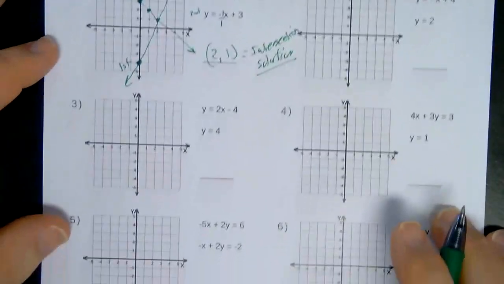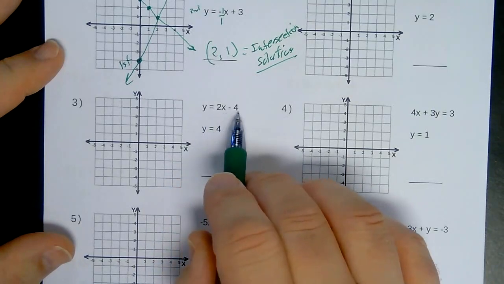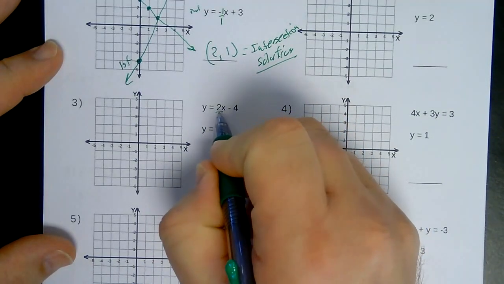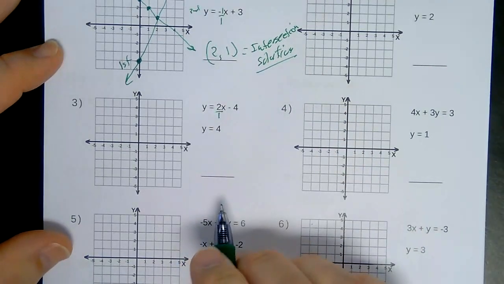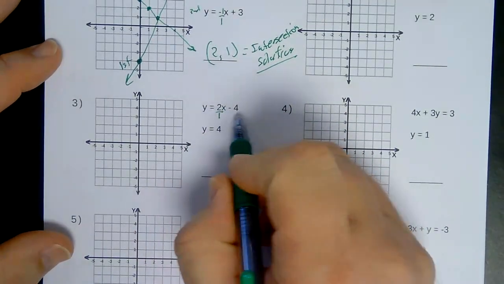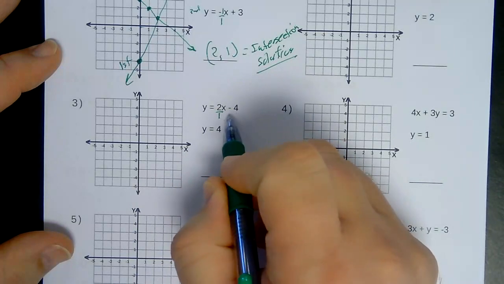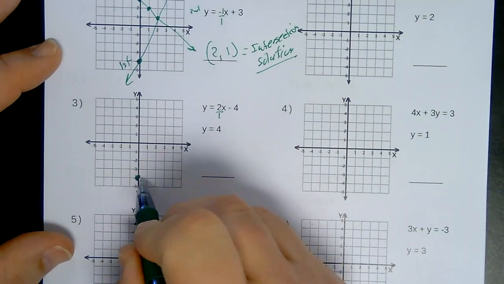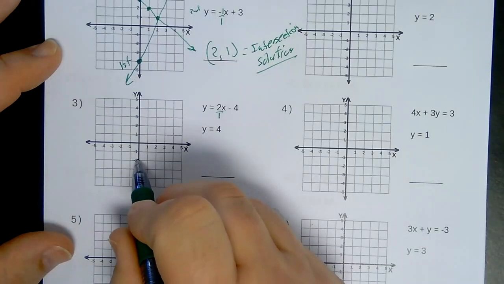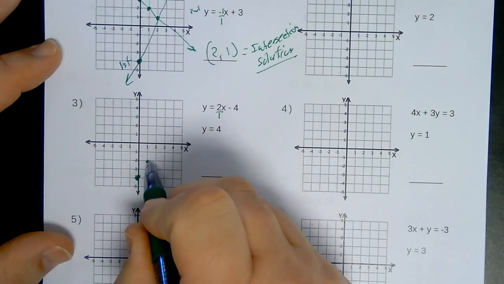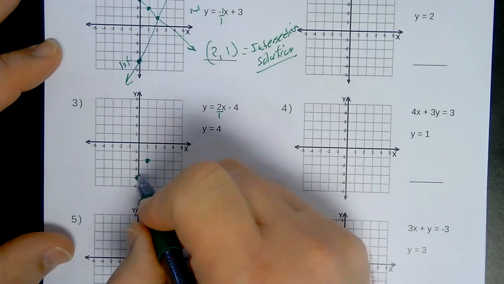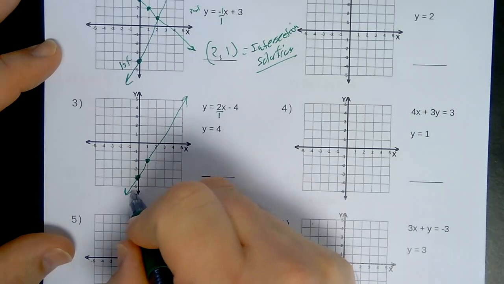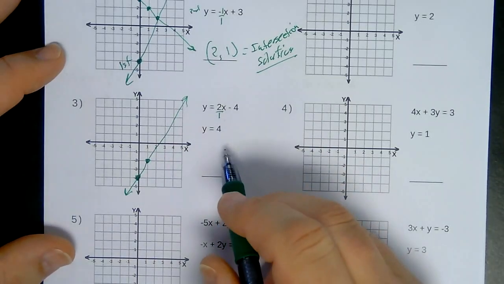All right, question number 3. y equal 2x minus 4 and y equal 4. So right away I'm going to make this 2 over 1. I just want that as a fraction. So graphing this one first, -4 is my y-intercept. So I'm going to go down, put a dot at -4, and then from that point go up 2 and over 1. There's my finishing point. Draw my line by hand as best I can. If you wanted to use a ruler, you could do that too.